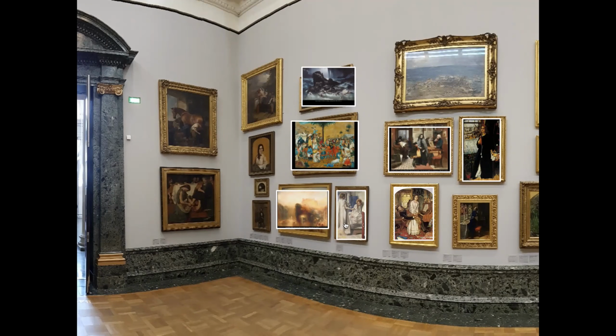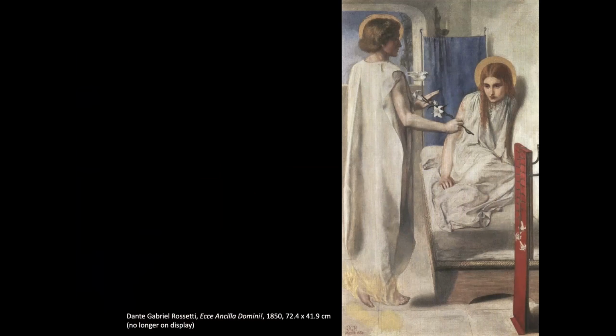Well, maybe I should start with this one quickly, because it's the follow-on to the previous Rossetti, Ecce Ancilla Domini, which is like "Behold the Lord." It's the Annunciation, and the Archangel, is it Gabriel? I think Gabriel has come down to impregnate Mary. And we see that there's a lily that he's arguably pointing at her womb.